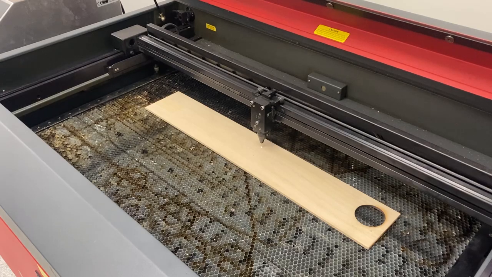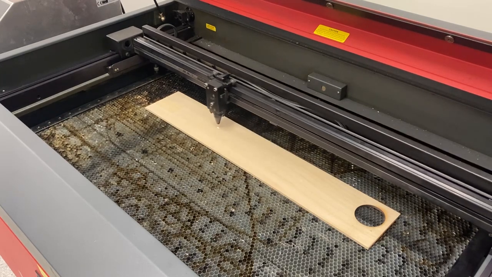Okay. Now what I'm going to do out of shot is go over and move the head around to see where we're actually going to be cutting. So I'm going to move the head around to where the part is. Okay, cool.